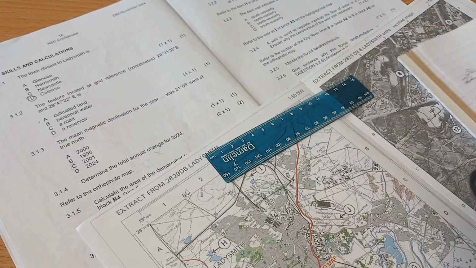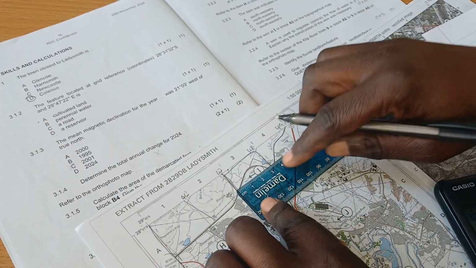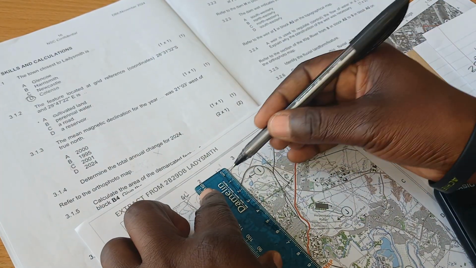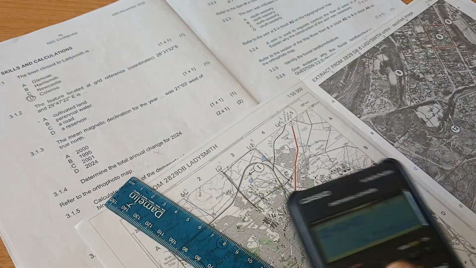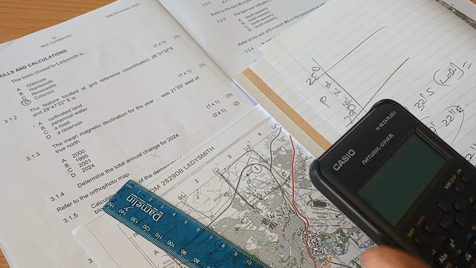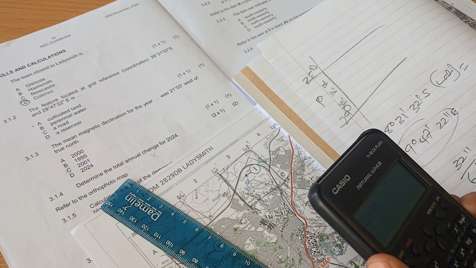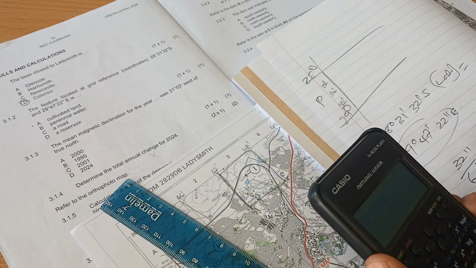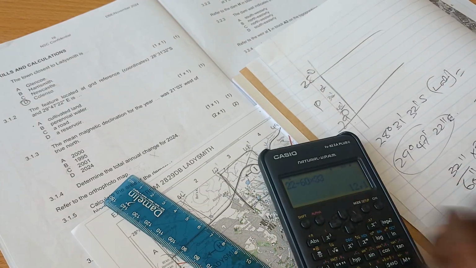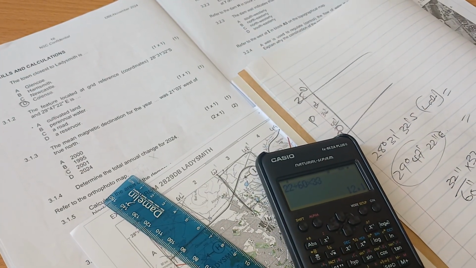Where am I getting my 33? My 33 I measured from here up to there. That is 33. Then for the latitude, from here up to that's 37. So what is the answer? 22 over 60 seconds multiplied by 33. What am I getting now? I got 12. So it means I'm going to get 12 millimeters.